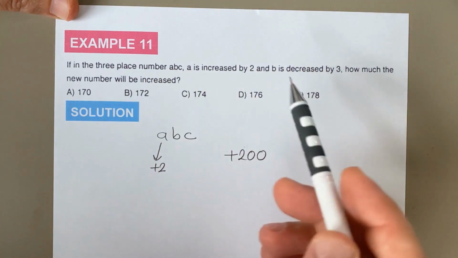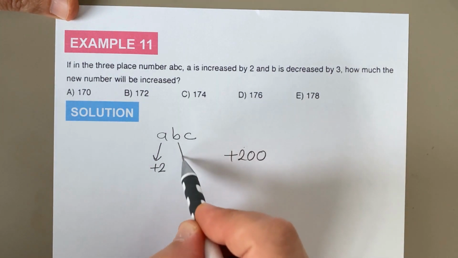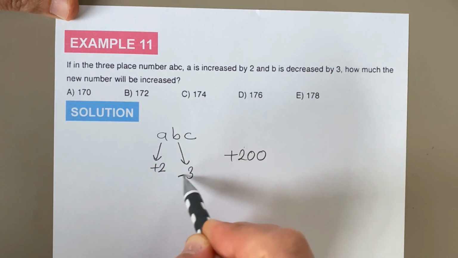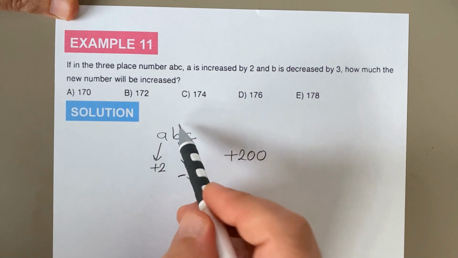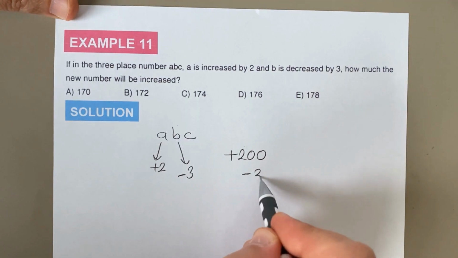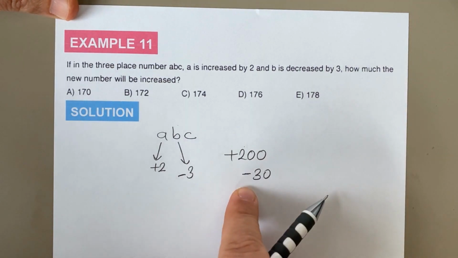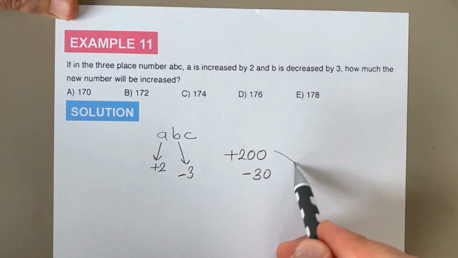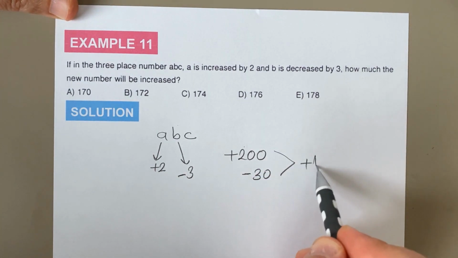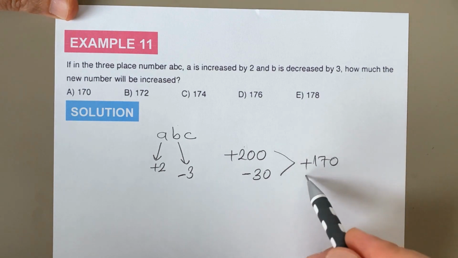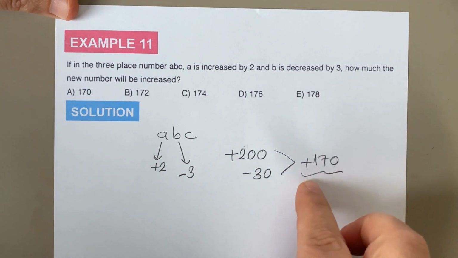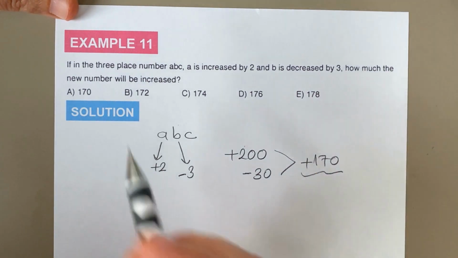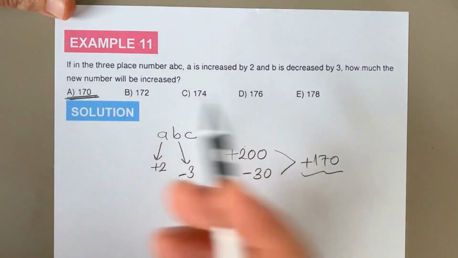The digit B will be decreased by 3. Since this is the tens place, the number will decrease by 30. As a result, it will increase by 170. It means that the result will increase by 170. We say the correct answer is option A.